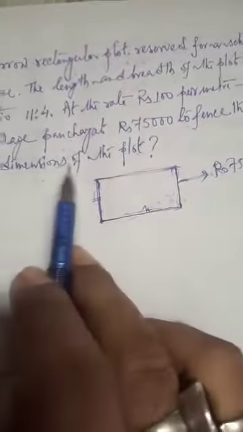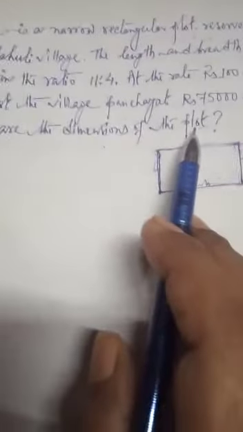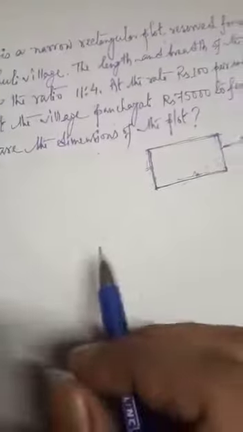Okay, what do we have to find? We have to find the dimensions of the plot, that means the length and breadth of the plot.